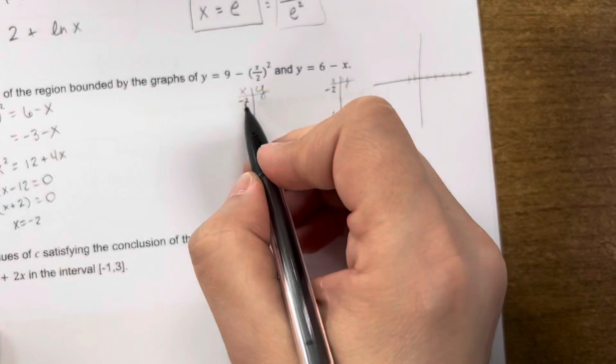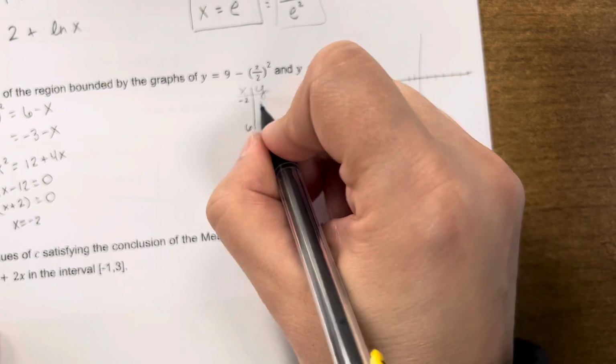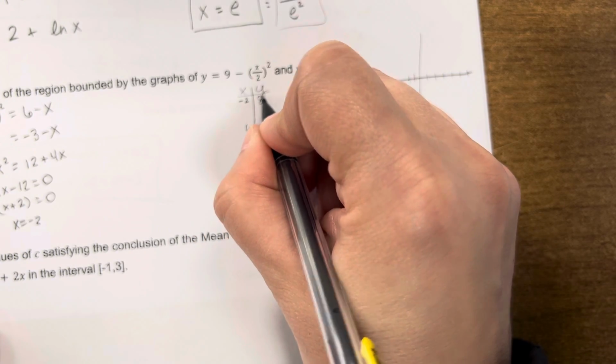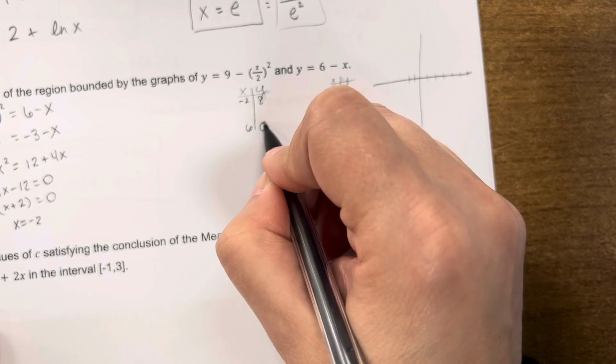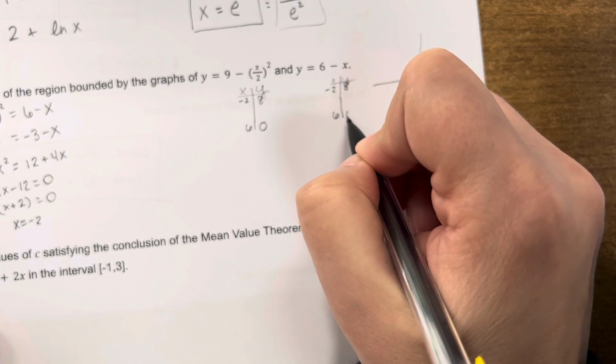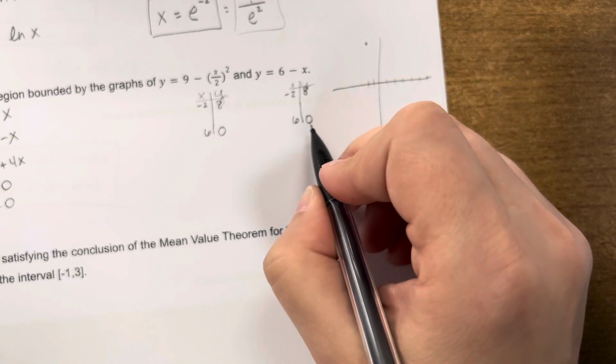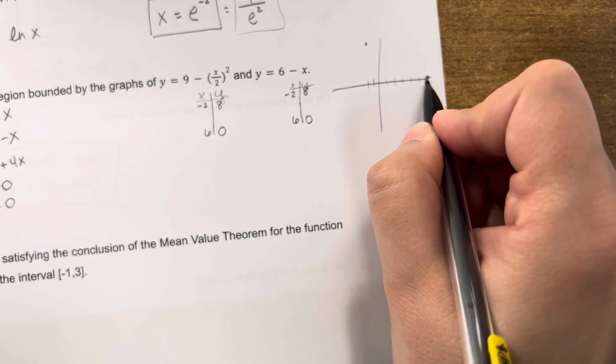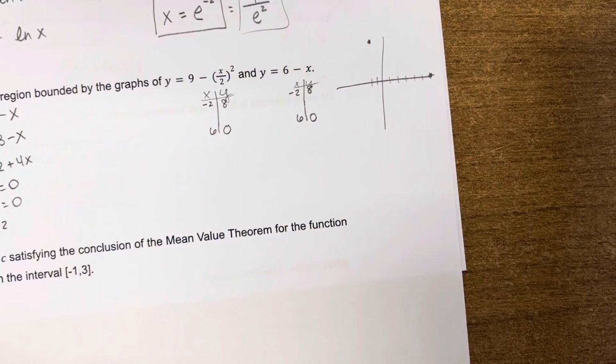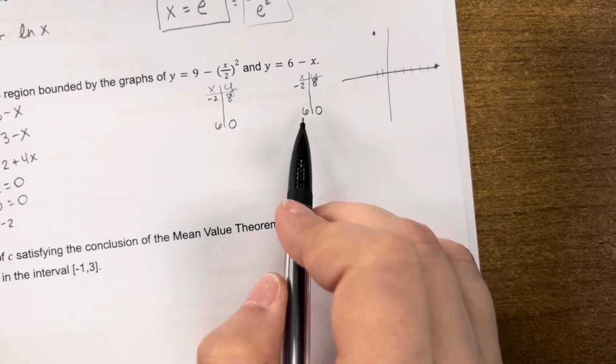All right, so at negative 2, if you plug that in, you should end up with 8. And at 6, you should end up with 0 on both of these, 8 and 0. So at negative 2, I'm up here at 8, and at 6, I'm at 0. So that's where these functions are crossing each other. So what's happening in between?